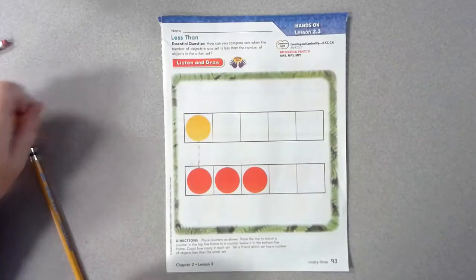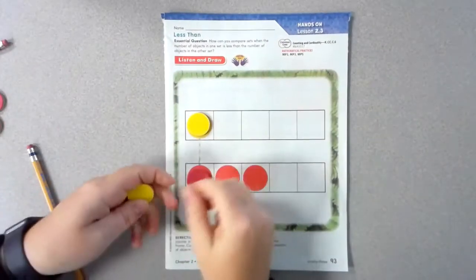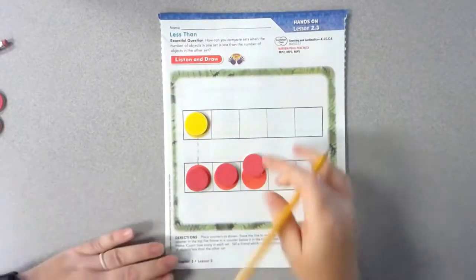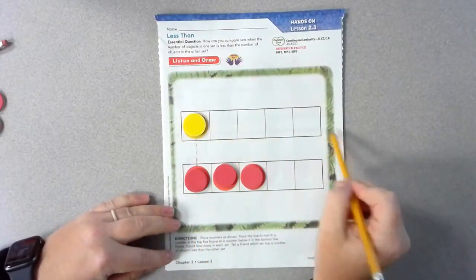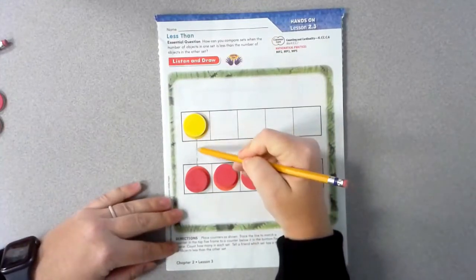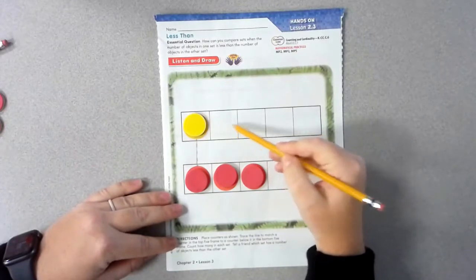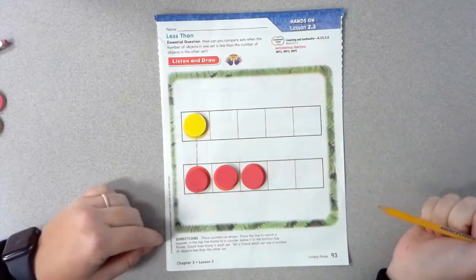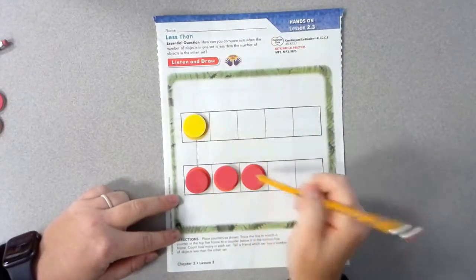So we're going to place our counters just like they're shown in the picture. And then we're going to trace a line to match the top counter in the first 5 frame to the 5 frame at the bottom. So this one has a partner, so we can draw a line. There are no counters up here, so we cannot make partners with anything above there. We don't have enough yellows to match our reds.